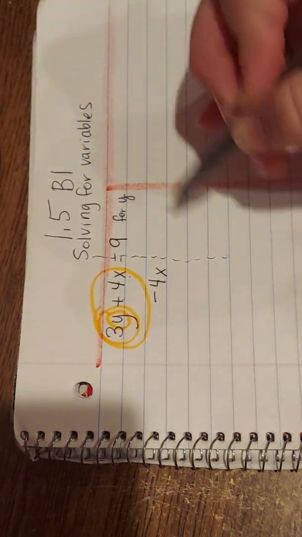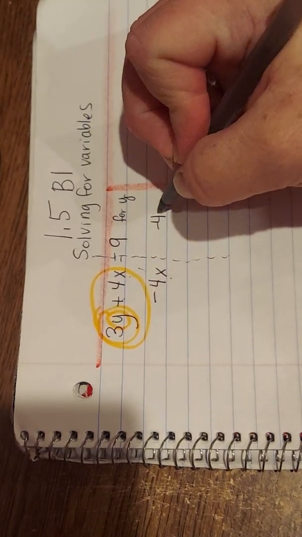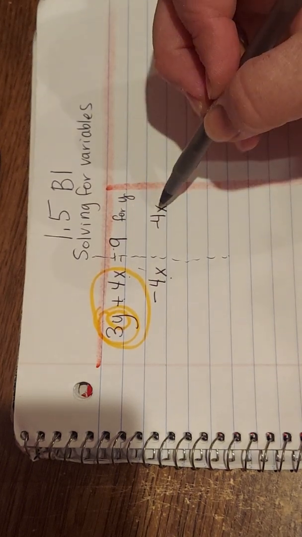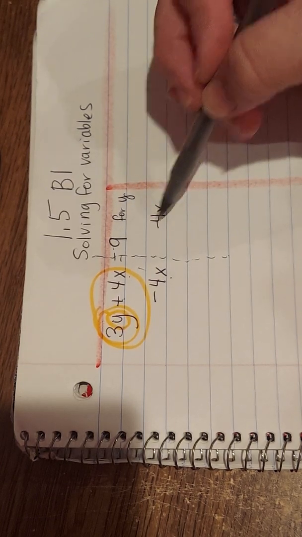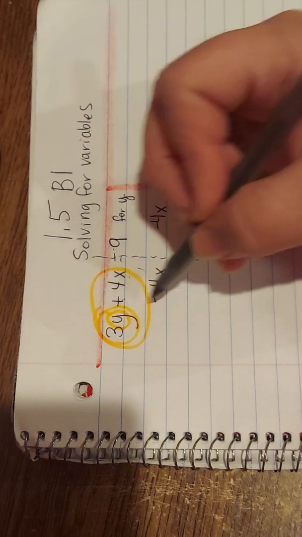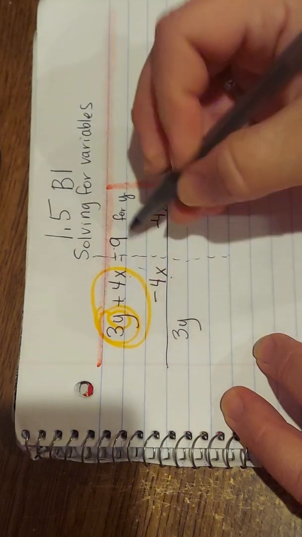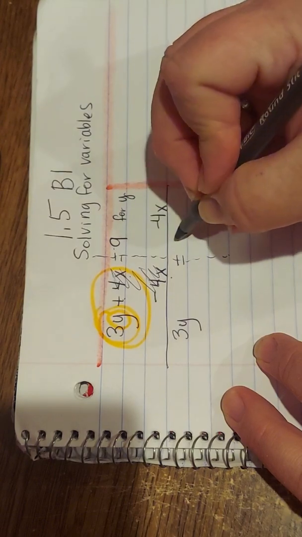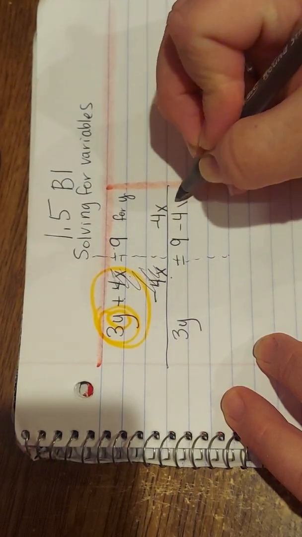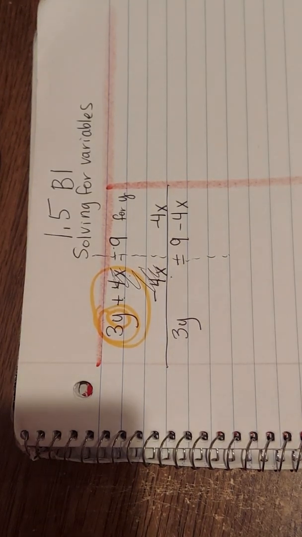Now, friends, what you do to one side, by the way, I'm going to put my fence in here. What you do to one side, you do to the other. When I do this over here, I'm going to put this not underneath the 9, because the 9 and the 4x are not like terms. So I'm going to put those like that. All right, so draw your line. Okay, 3y. Those are gone now. Equals 9 minus 4x. Now, if you don't like 9 minus 4x and you want to put negative 4x plus 9, you certainly can do that. It doesn't matter.